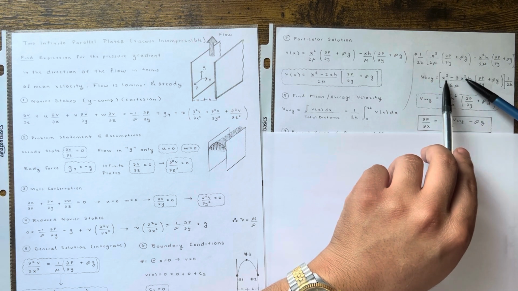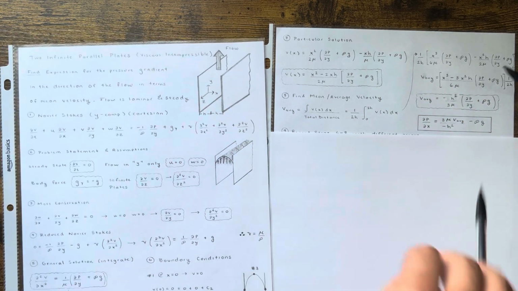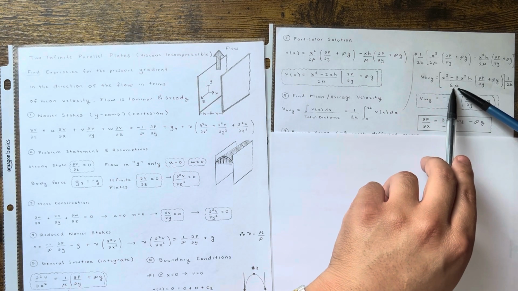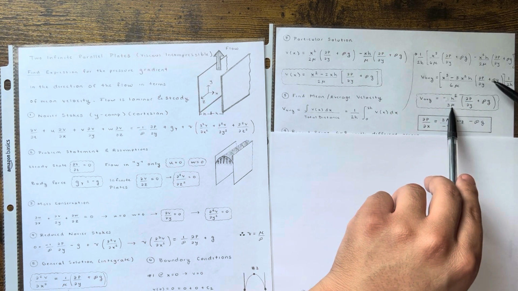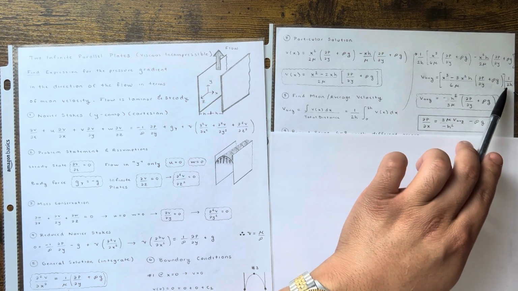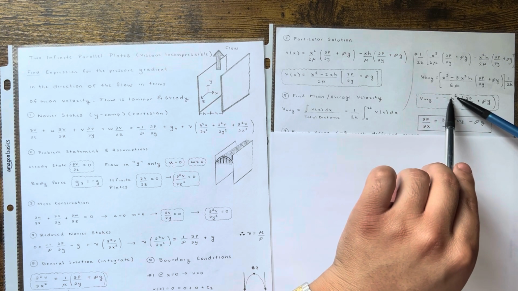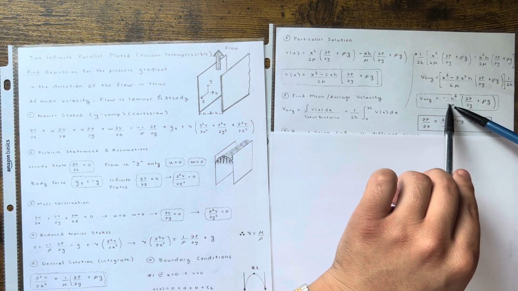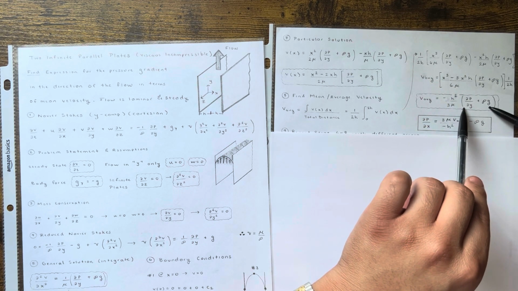So when you do that, you get negative 4h cubed divided by 6 mu, which is negative 2h cubed over 3 mu. But then you multiply that by the 2h here, right? That 2h got multiplied times this negative 2h cubed, so that just became negative h squared. And it's just algebra, okay? I'm just explaining what I'm doing. And then times the constant.